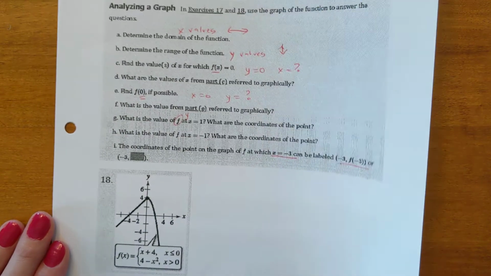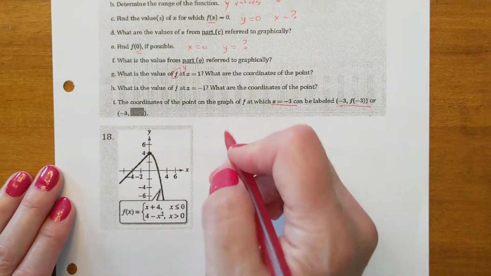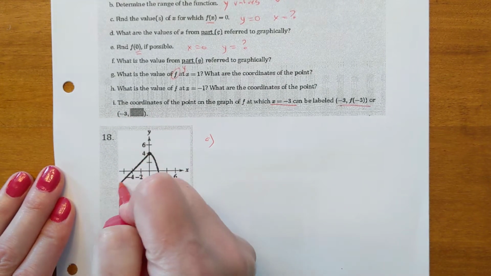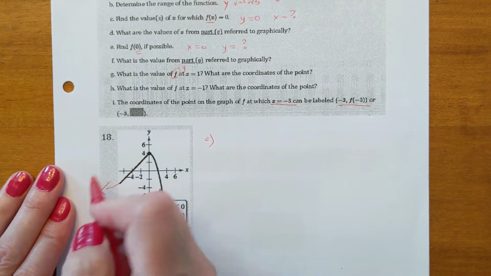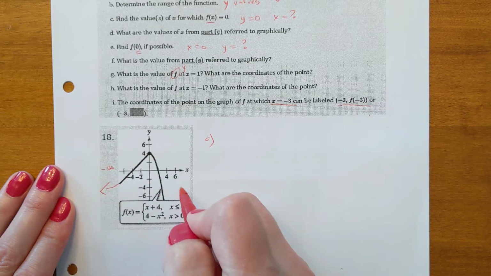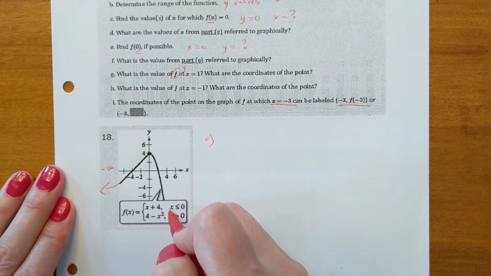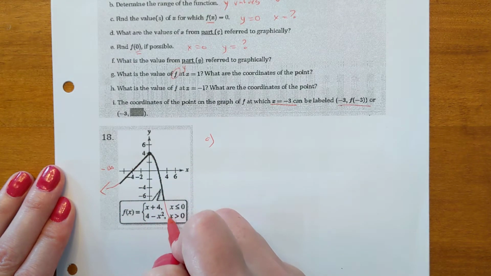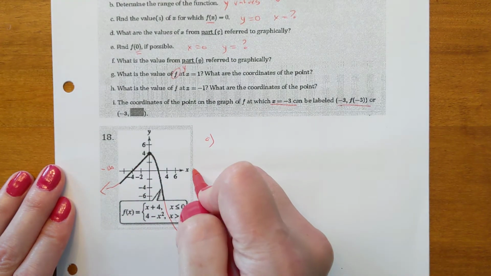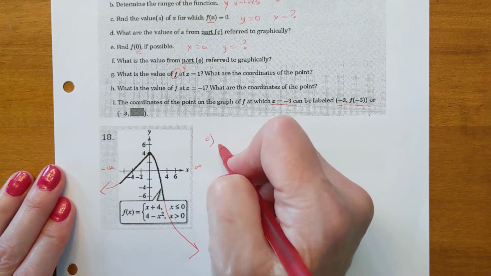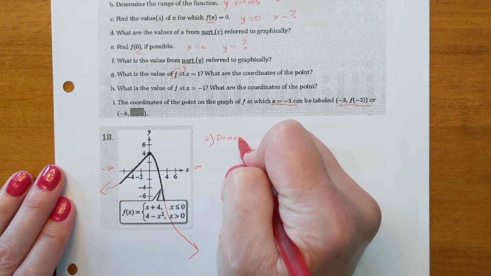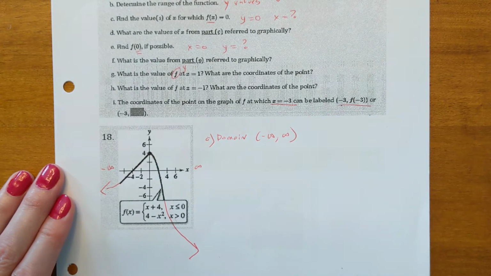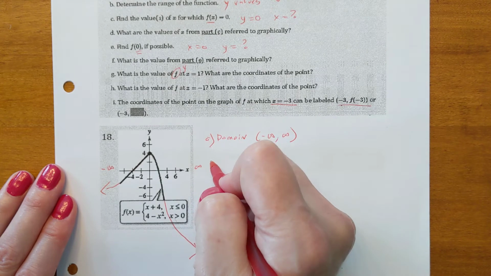Okay. So on letter A here, we need to know the domain. Again, how far is it going left and right? So going left, it's going to -infinity. To the right, there's no gaps at all. It's continuous. Continuous means you can draw the whole thing without picking your pencil up. It's continuous, and it just keeps on going to the right. So it's got all the x's covered. So the domain on it is infinite, and I'm going to write it using interval notation: -infinity to infinity.